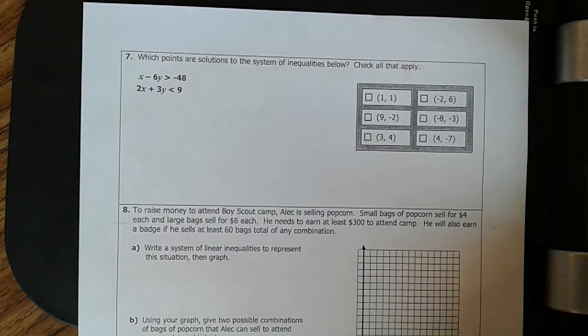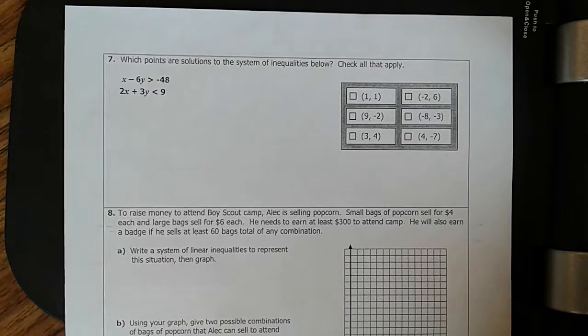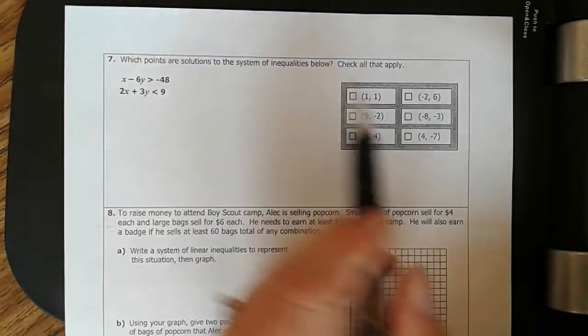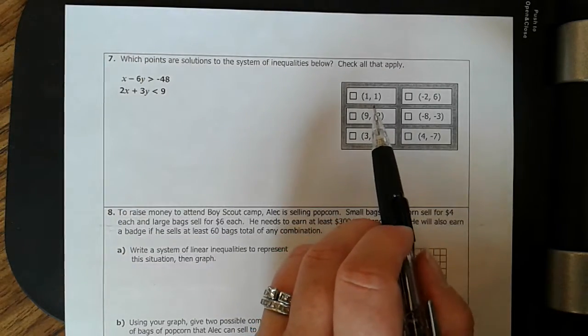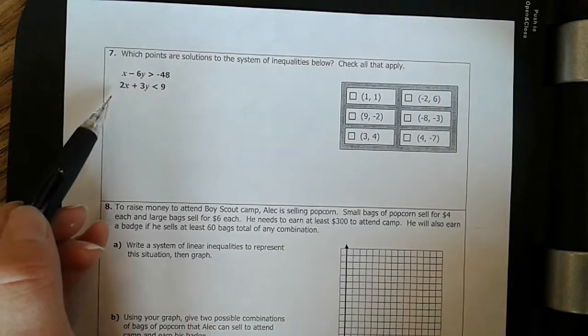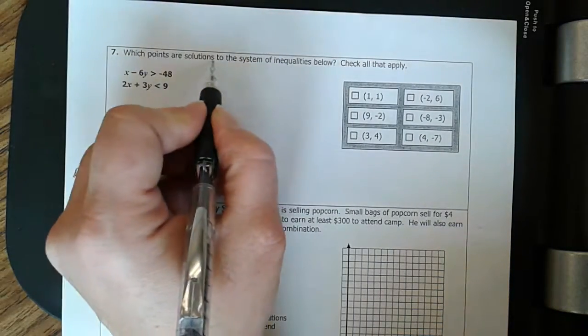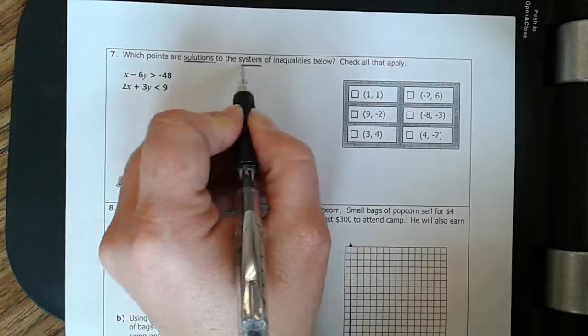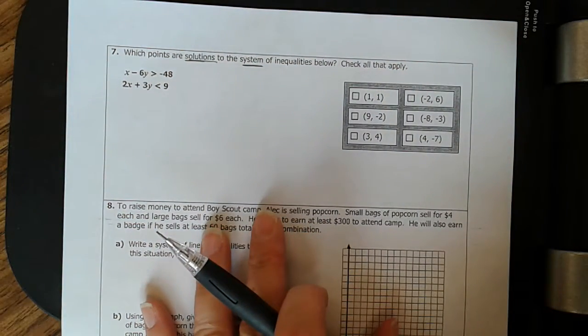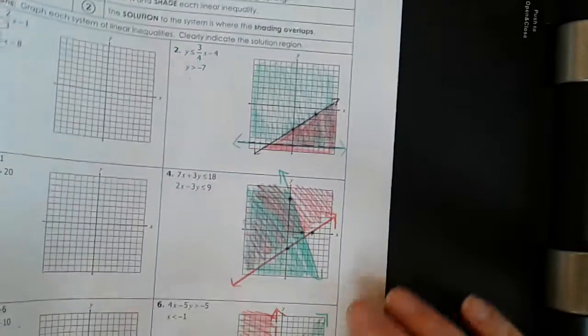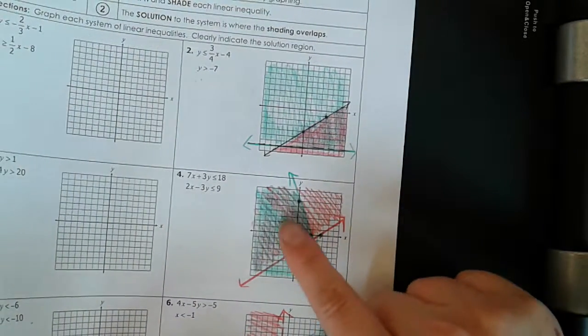All right, so let's look at number 7. Which points are solutions to the systems of the inequalities below? Check all that apply. All right, so basically all we have to do is plug these points in and see if it works in both of these inequalities. Remember, a solution to the system of inequalities means that it works in both inequalities, right? Just like these ones we saw here, these points work in both inequalities, not just one.